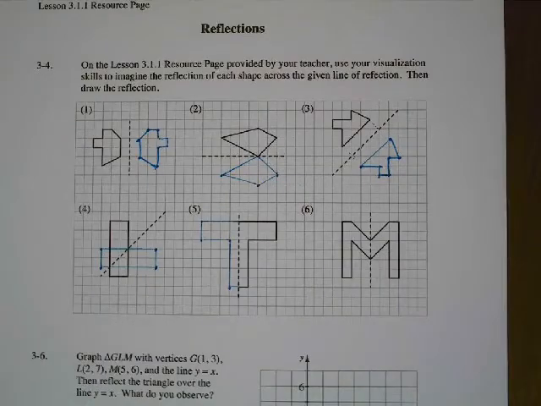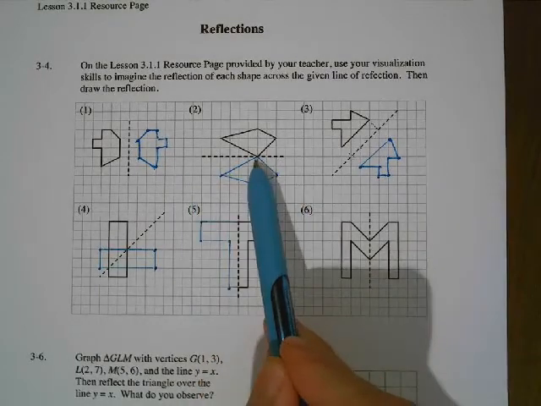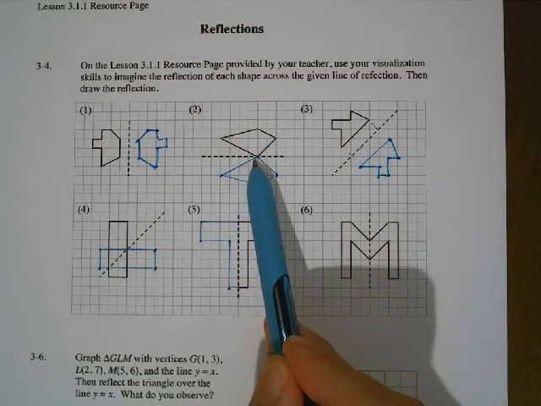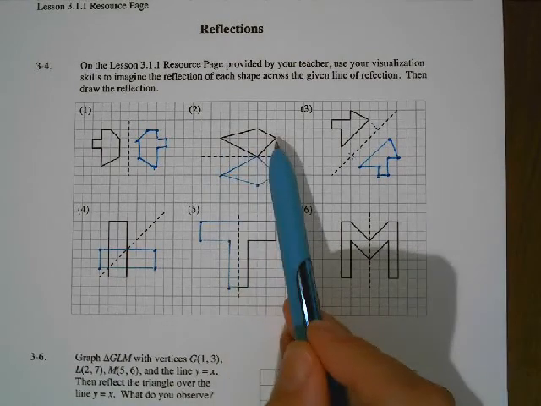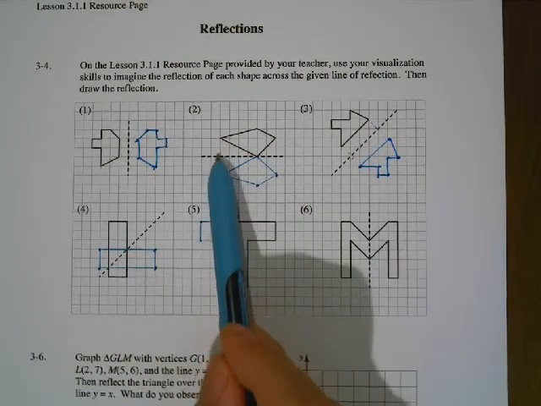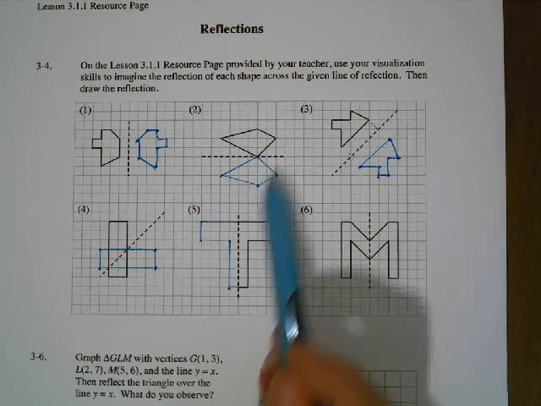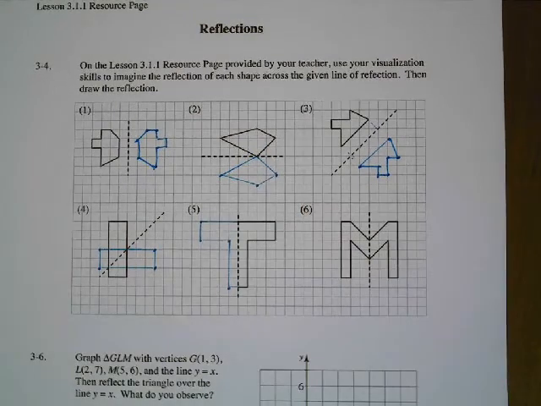All right, I'm going to pause. All right, so here we go. So here, this one, my line of reflection was here. So this point, since it's on the line of reflection, does not move in the reflection. It's only the other 3 points that moved, so they are just the same distance. This one was 2 spaces away. This one was 3 spaces away, so it went 3 spaces here. And this one was 2 spaces away there.